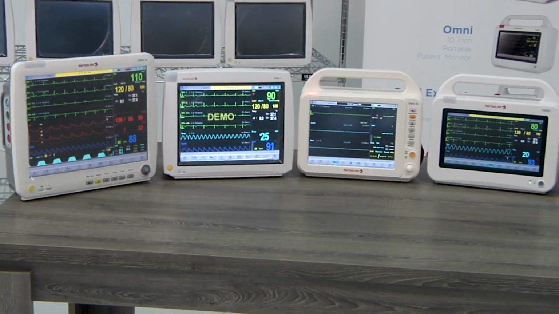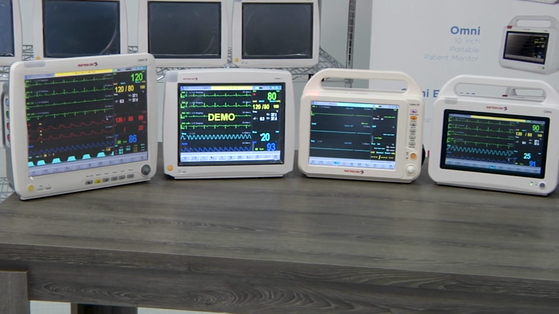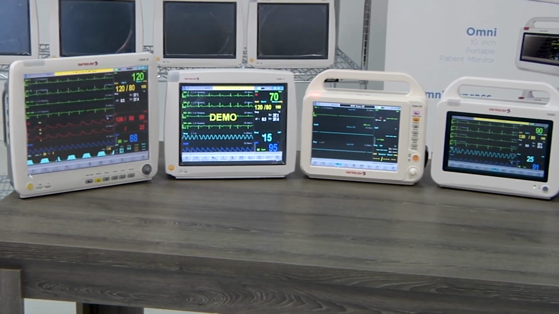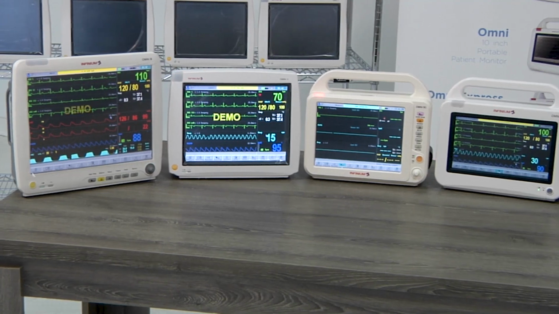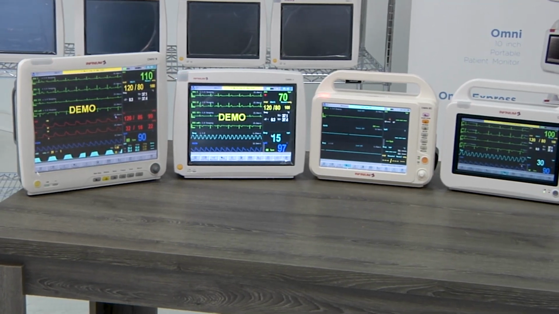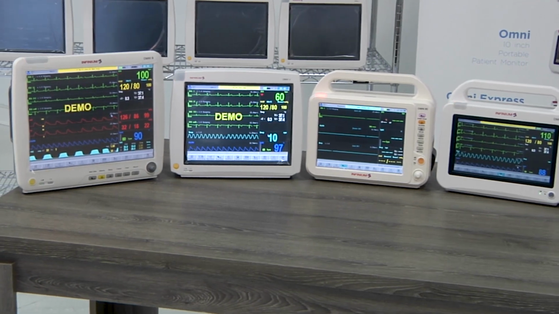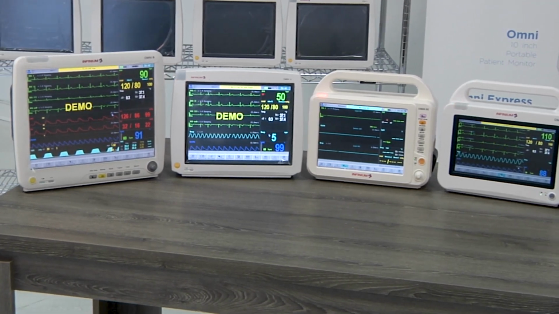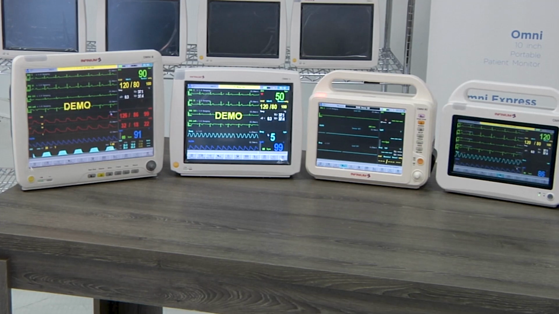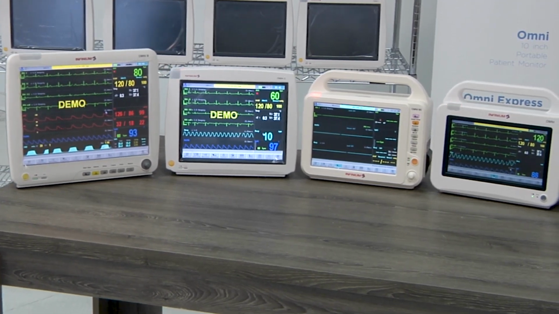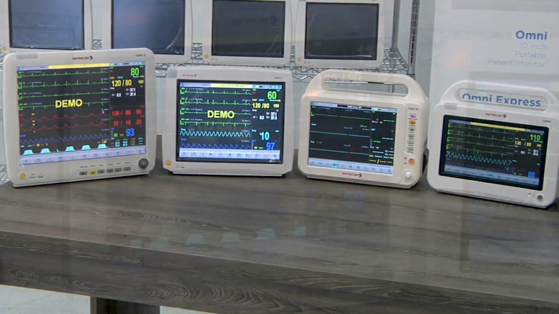Our monitors, from 10 to 15-inch displays, all have the basic functions of a 3-lead or 5-lead ECG, respiration, NIBP, SpO2, and 2 channels of temperature. Optional functions include 12-lead ECG, 2 channels of IBP, EtCO2, HL7, and external anesthetic gas module for anesthetic agent monitoring.